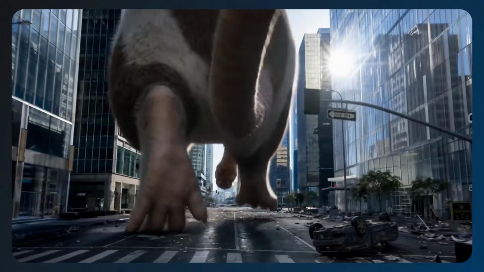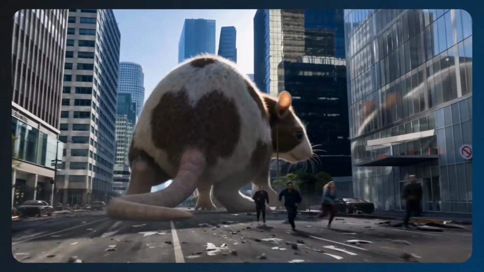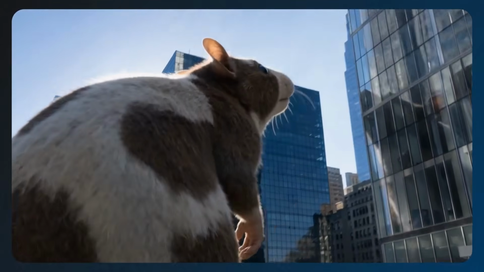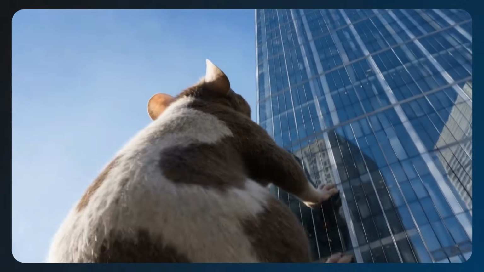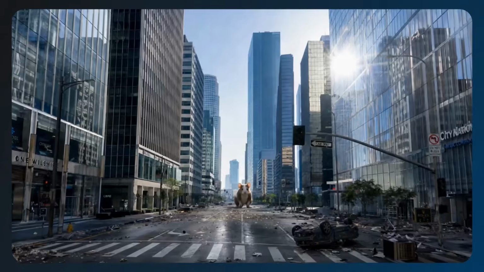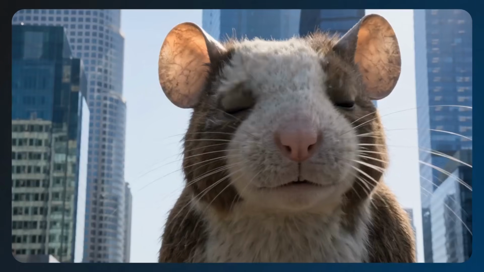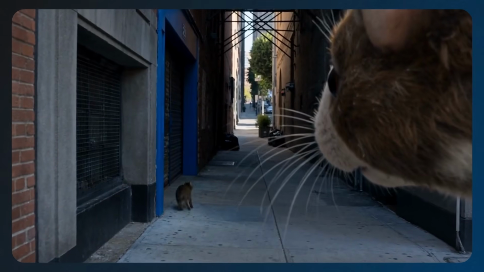The accident, and the mouse breaking free of the building it was created in. From here, the mouse makes its way straight into the city. Look at the scale of this shot. The reflections in the glass towers, the overturned car, the debris scattered across the street. This is the kind of shot that would normally need a VFX team and a real city permit to film.